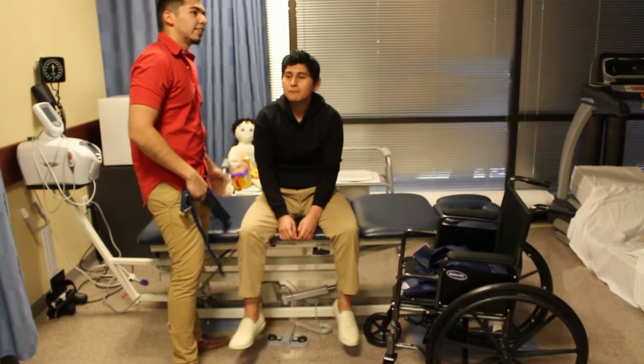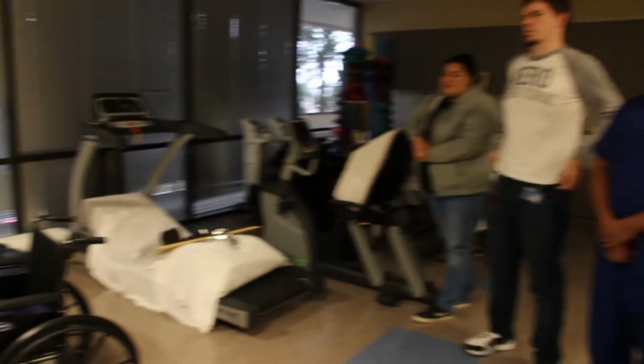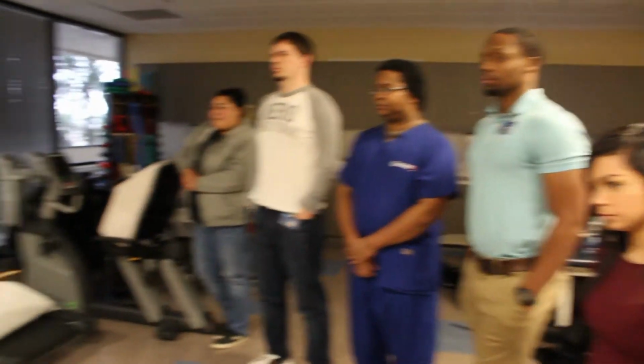Okay, let's say you have the patient already at the side of the bed. The next thing you want to do is put on this gait belt.